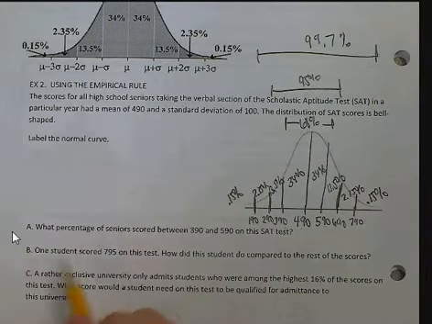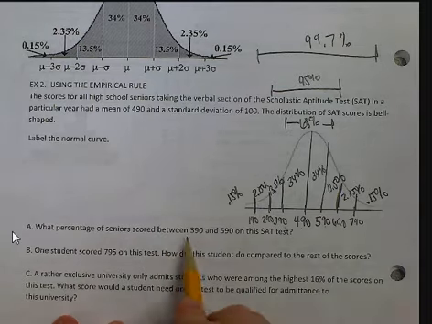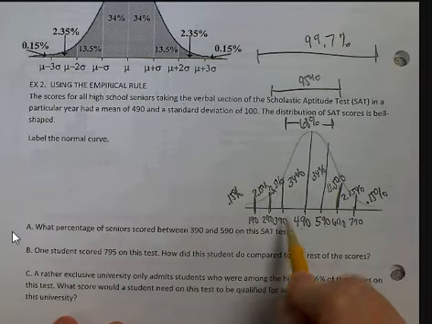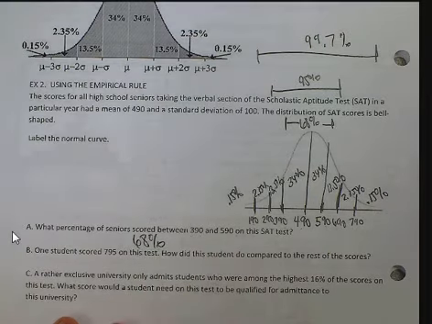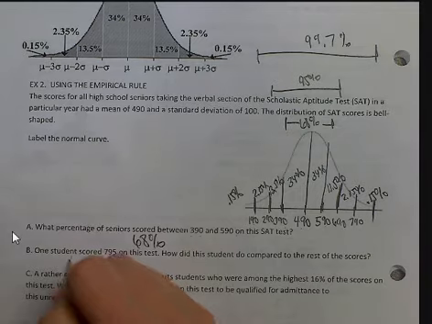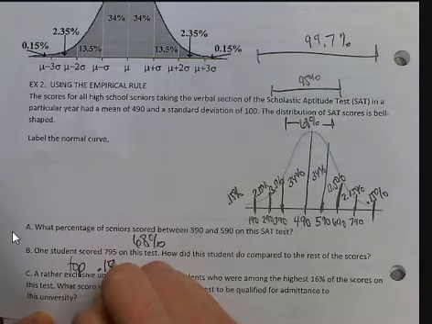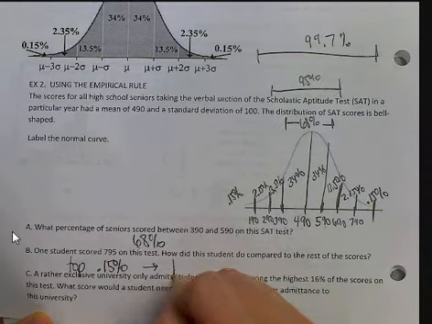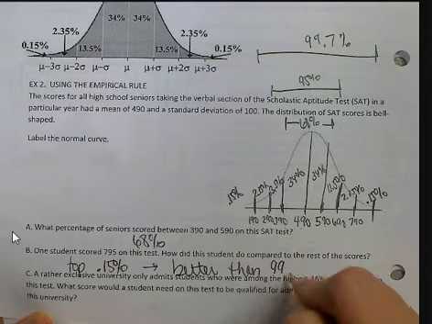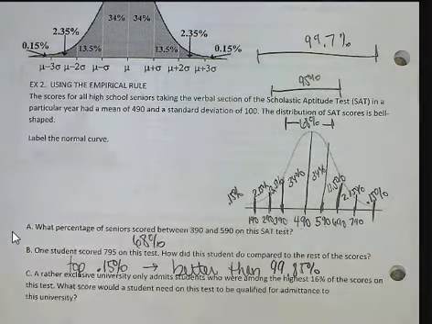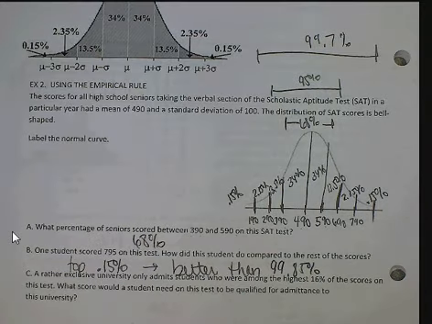So we can use that to answer questions. What percent of students scored between a 390 and 590? So go to my curve. Here's 390, here's 590. That's 68% of our students. One student scored a 795, so they're over here on my curve. How did they do compared to the rest of the scores? Well, look where they are. They are in the top 0.15 percentile, meaning they scored better than 99.85% of all other students. They're probably going to go to whatever school they want.